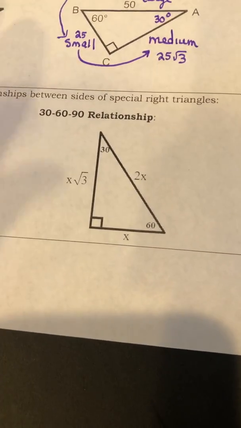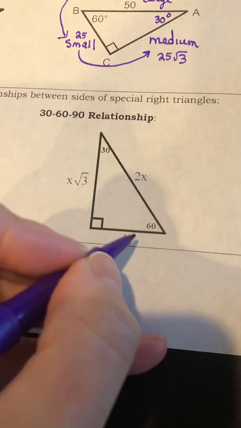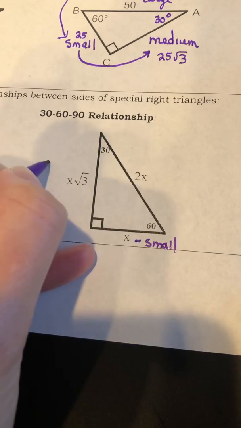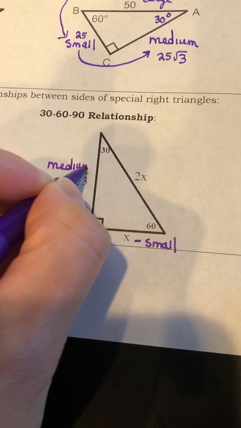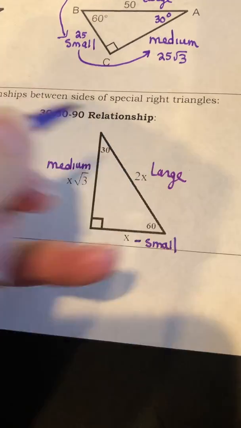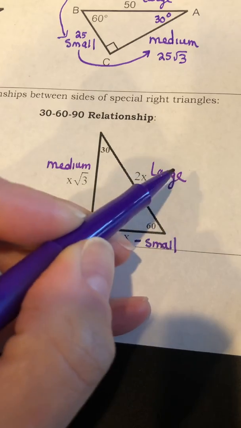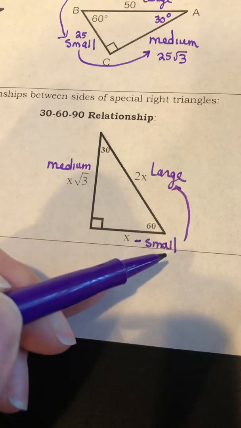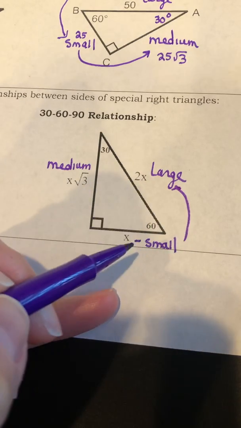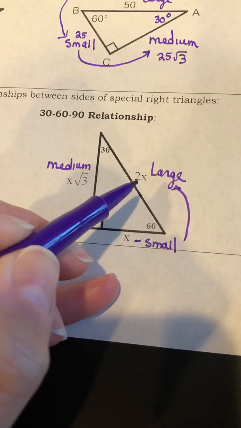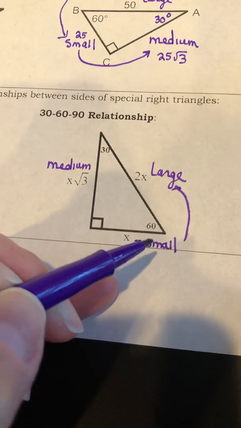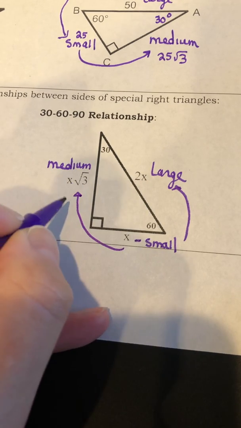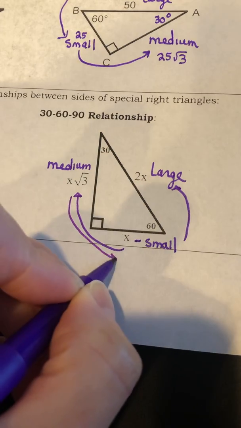When you're in your 30, 60, 90, again, you're going to label small, medium, and large. Going from small to large, you're going to multiply by 2. Going from large to small, you're going to divide by 2. Going from small to medium, you're going to multiply by root 3. And going from medium to small, you're going to divide by root 3.